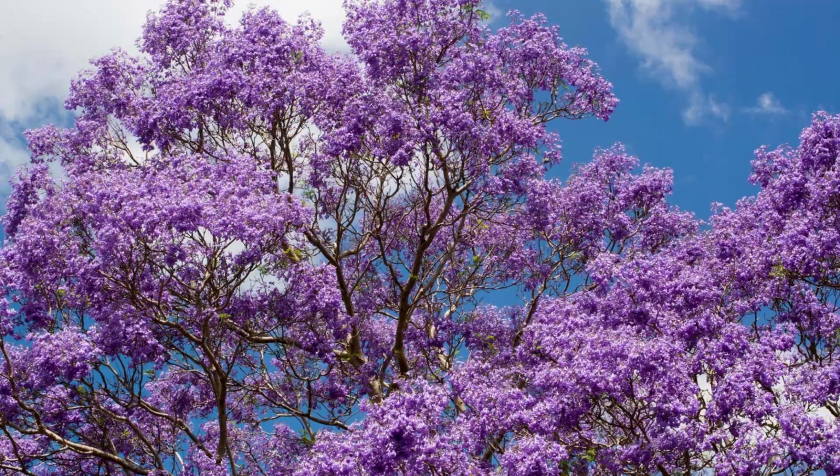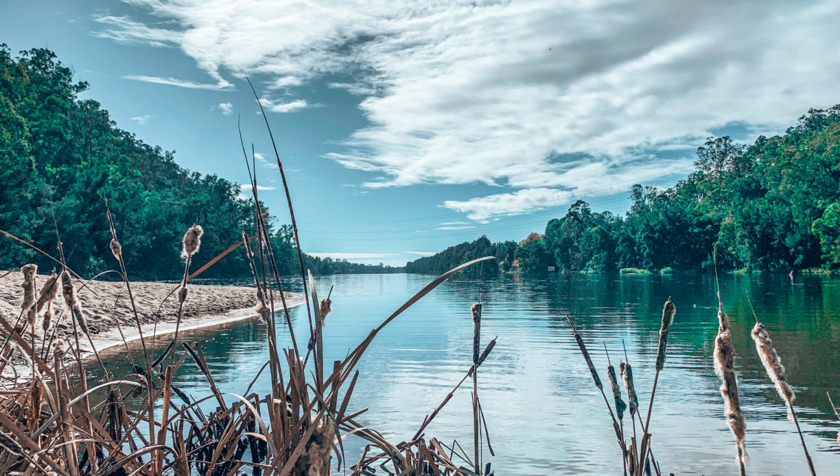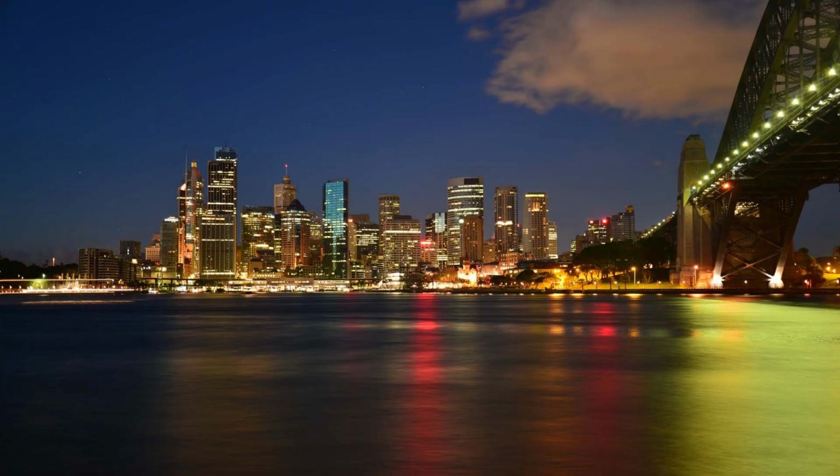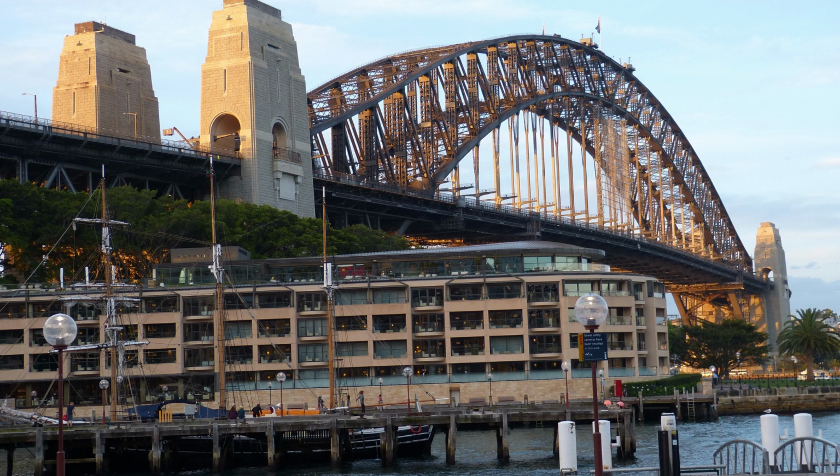Colonial Expansion, History of Australia, 1788-1850, and History of Australia, 1851-1900. A calm body of water is in the foreground.